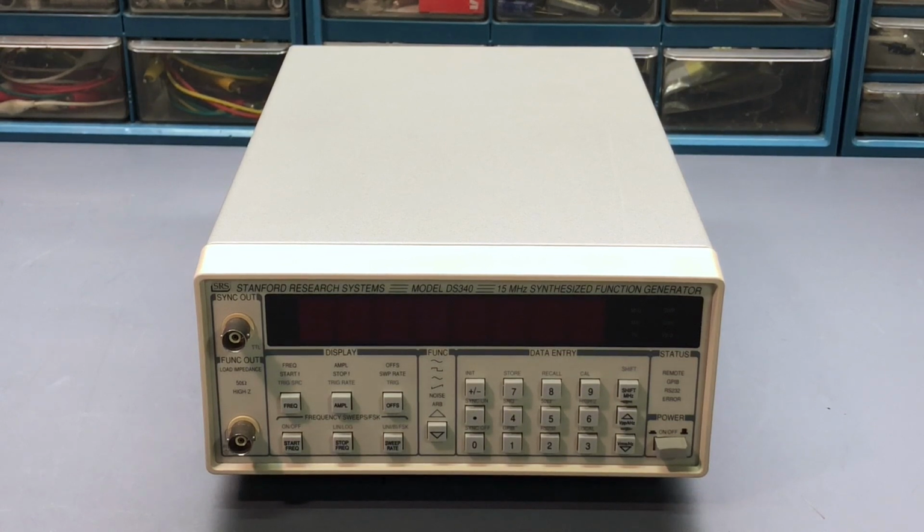The output amplitude is adjustable from 50 millivolts to 10 volts peak to peak into a 50 ohm load, and if you're driving into a high impedance load, the output is adjustable up to 20 volts peak to peak. The arbitrary waveform goes from 10 millivolts to 10 volts peak to peak in 50 ohms, and if it's a high impedance, of course, it can go up to 20 volts peak to peak.